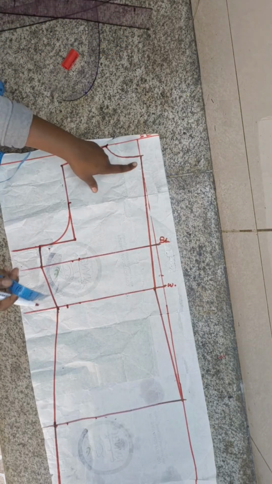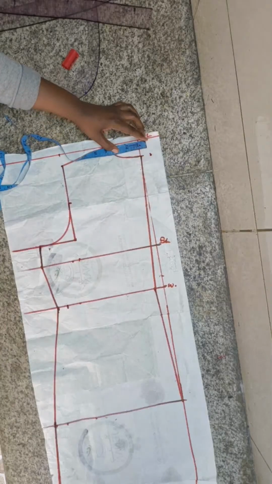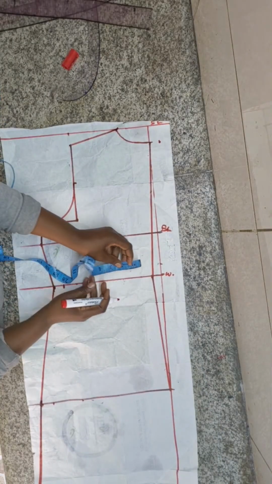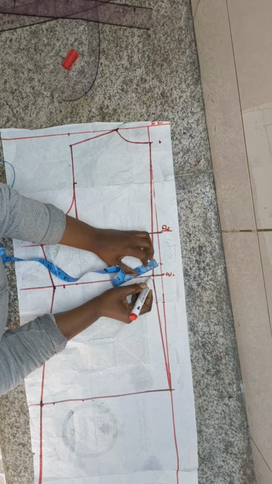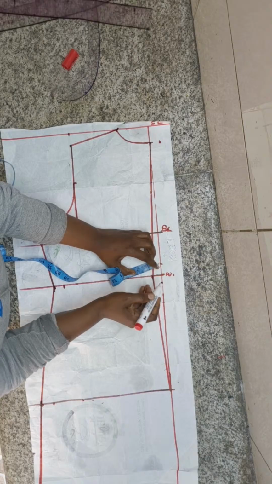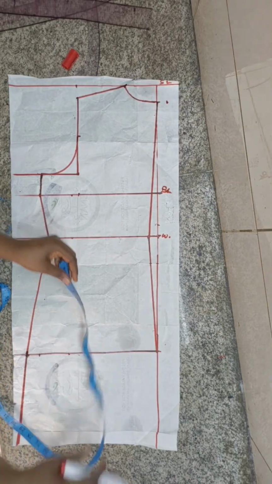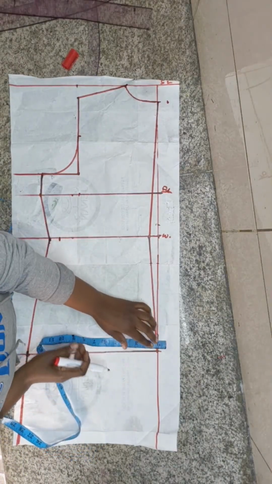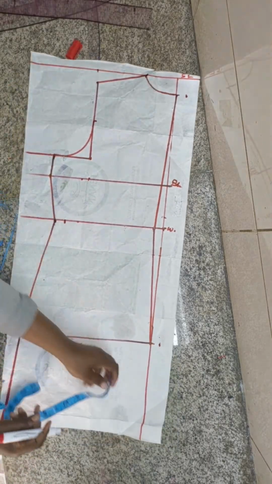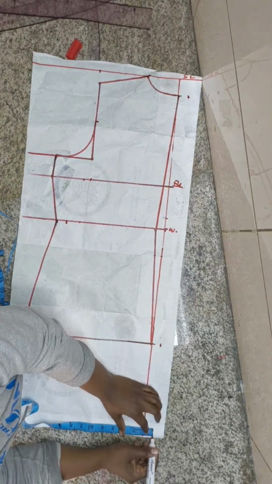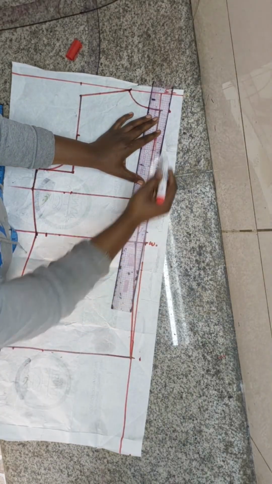So we are going to add sewing allowance. I'm going to add sewing allowance of 1 inch on all the lines. So I'll come on the waistline and add sewing allowance. Remember, this is our new line now, so our sewing allowance will now fall on this first line. Then I'm going to go down and add 1 inch as well. Also here 1 inch. Okay, so now I'll just join the points together.